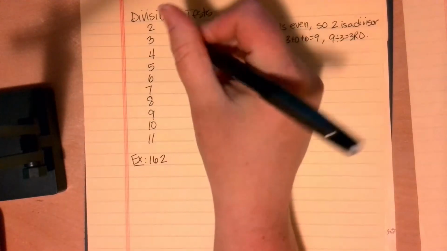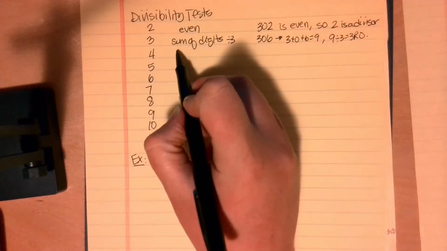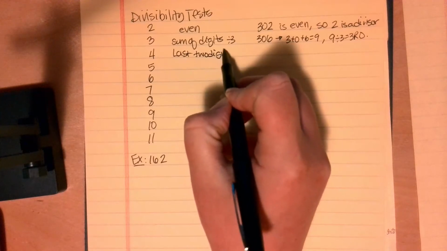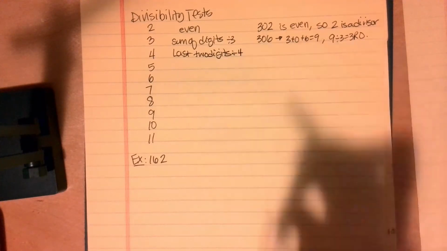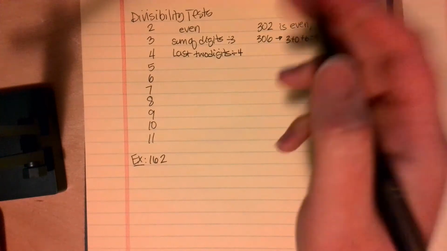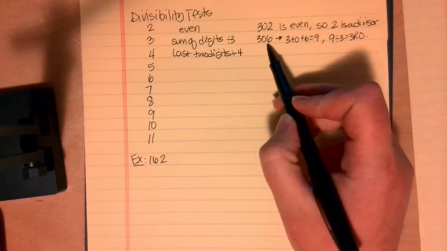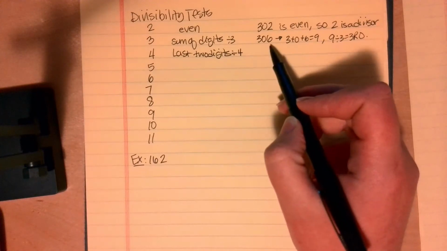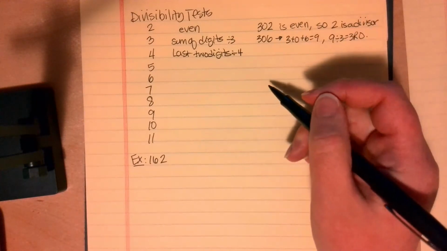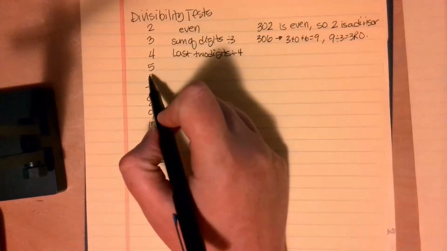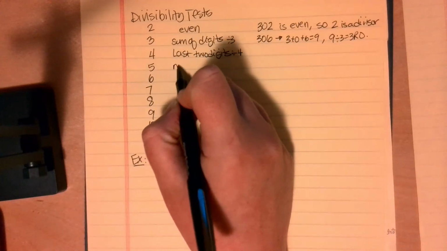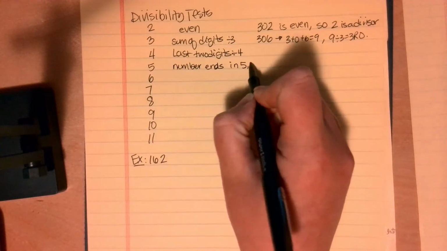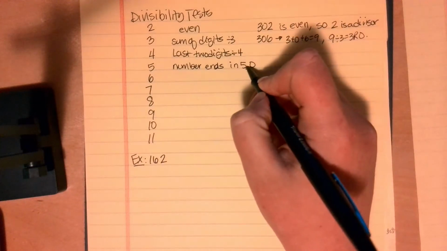For 4, it's the last 2 digits. If something's divisible by 4, then the last 2 digits are divisible by 4. So for example, with 306, 06 isn't divisible, but if this ended in an 8, and it was 308, 08 is divisible by 4, so the whole number would be divisible by 4. For it to be divisible by 5, the number has to end in a 5 or a 0.